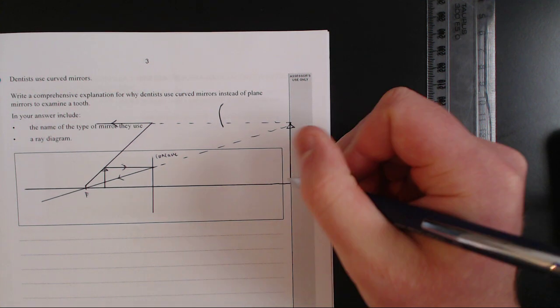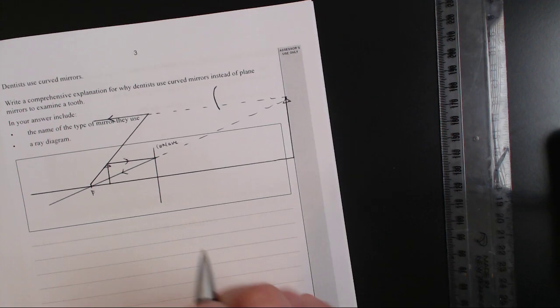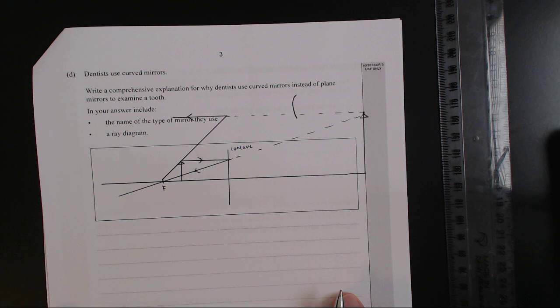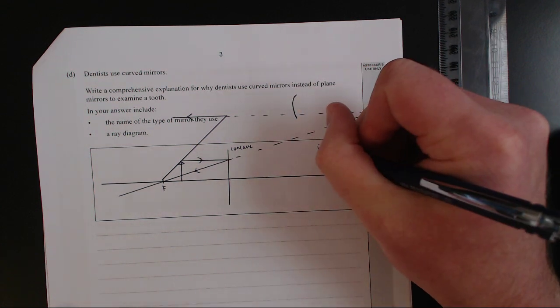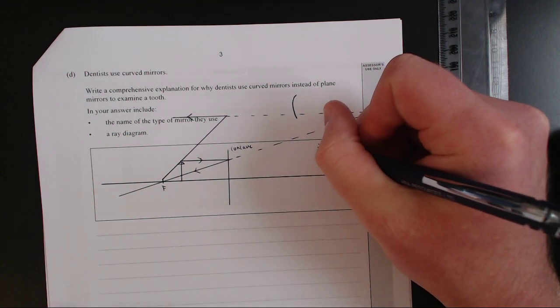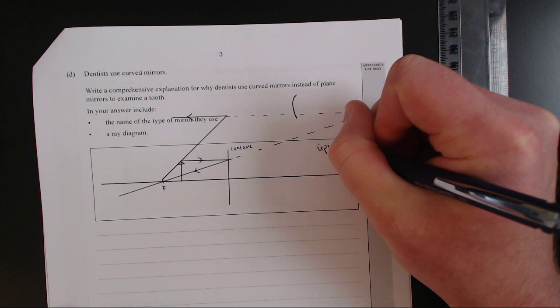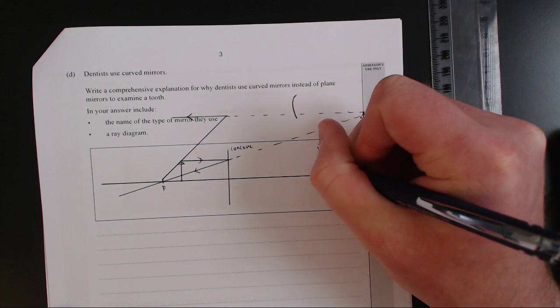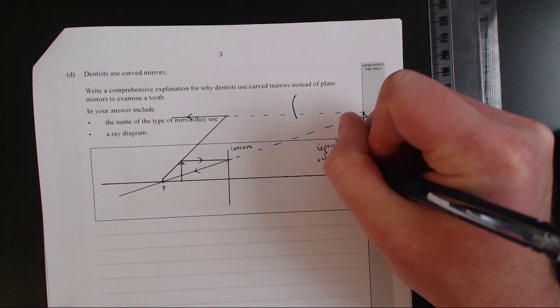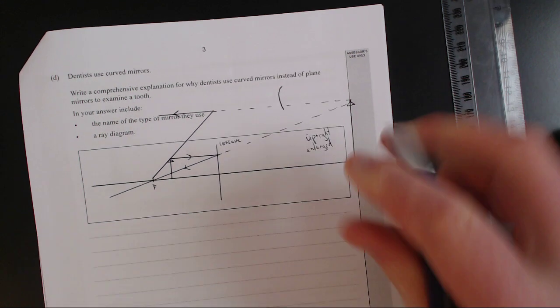Try and sketch that over there. Right, so here is our ray diagram. We might just put upright and enlarged. There we go.